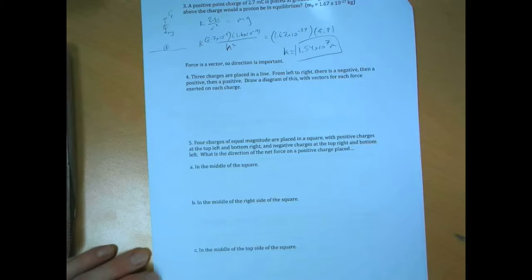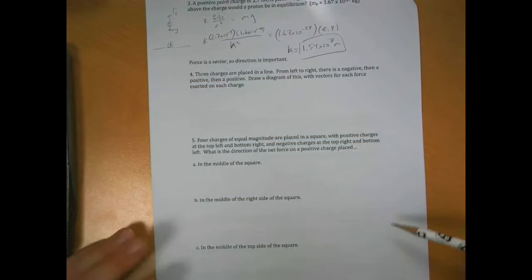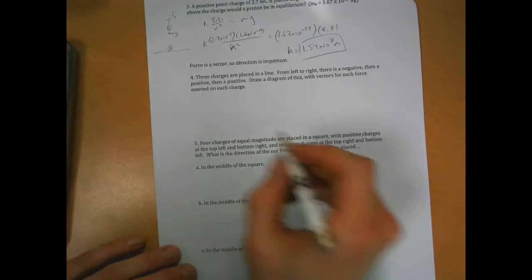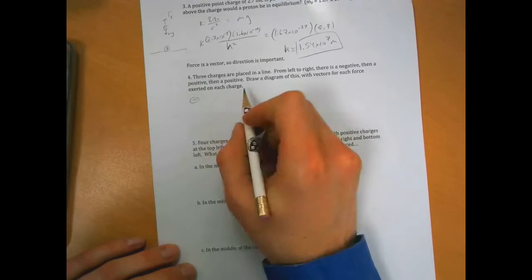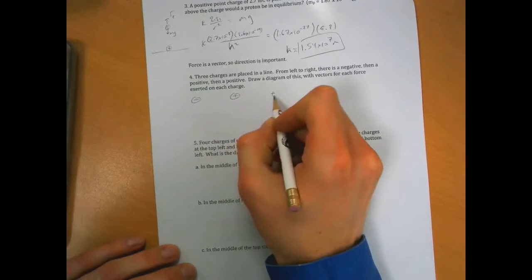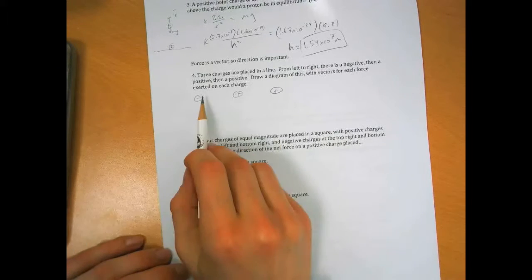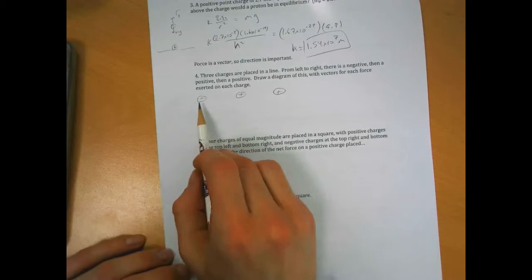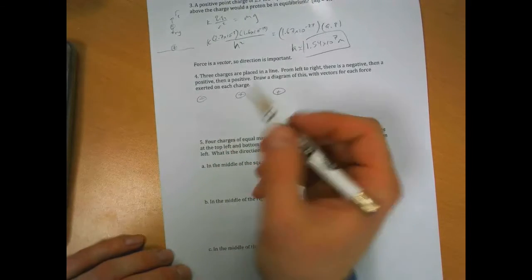Force is a vector, so direction is important. So if there is a, let's say, negative, positive, positive. I alluded to this before. So think about what forces are acting on this charge. Well, you've got a force from this guy, force from this guy. Let me give the numbers.